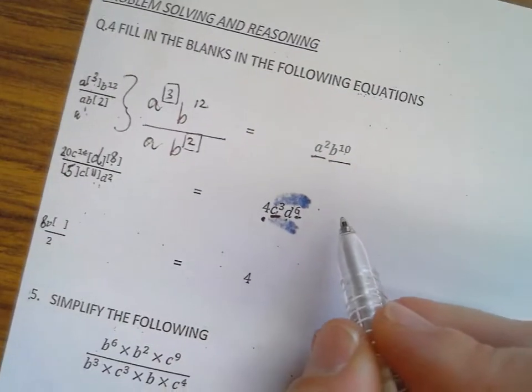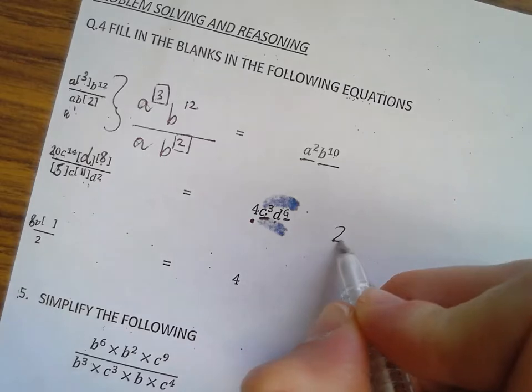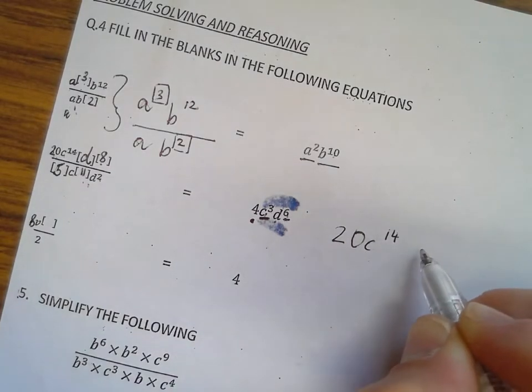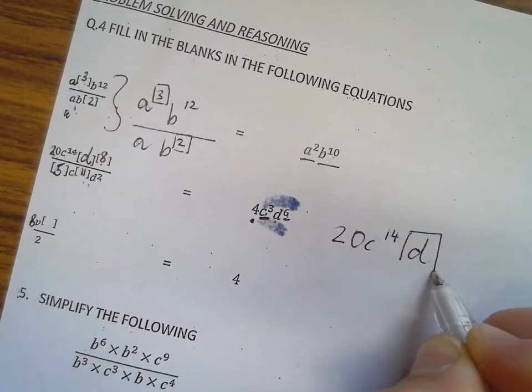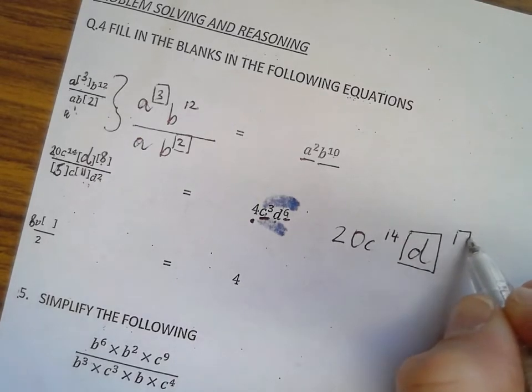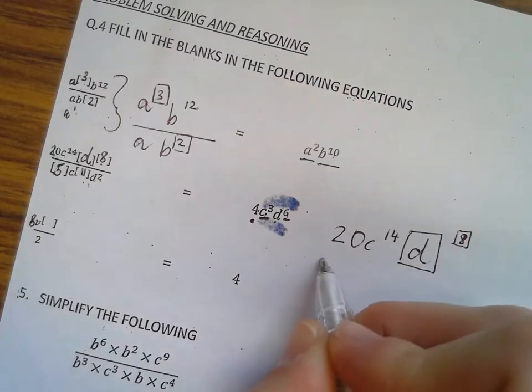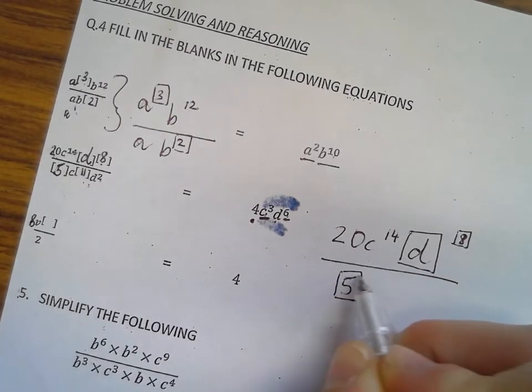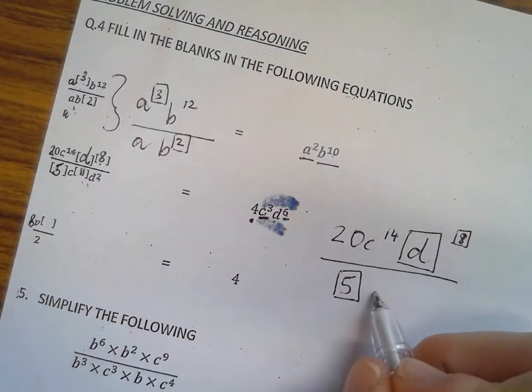Okay, so more clearly it was 20, C, 14. We had to think about the D, we had to think about the 8. Okay, divided by, alright, it had to be 5 in that first box because 20 divided by 5 gives us our 4.